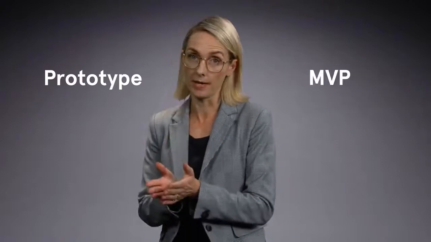Now let's quickly cover the differences between a prototype and a minimum viable product or MVP. Whilst both are used to validate assumptions, prototypes are usually developed before an MVP. A prototype is designed to test the feasibility of a solution or part of a solution, whereas an MVP is the minimum stage and functionality that a solution can be at in the market. For the purpose of this course, we'll focus mostly on prototypes and touch on MVPs in a later lesson.